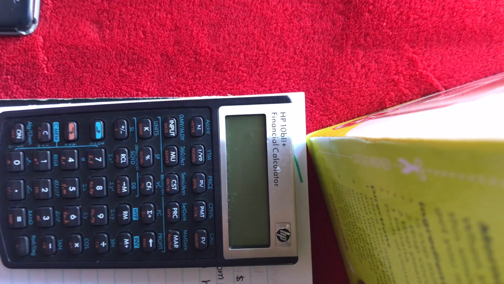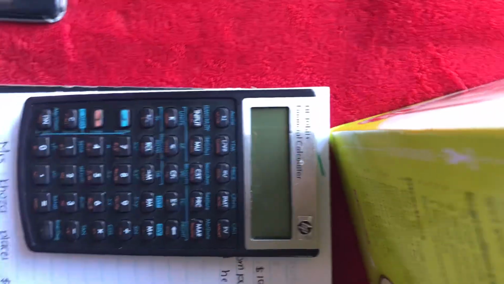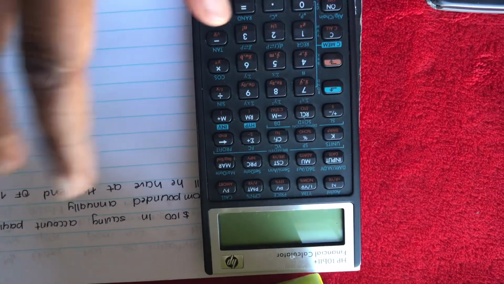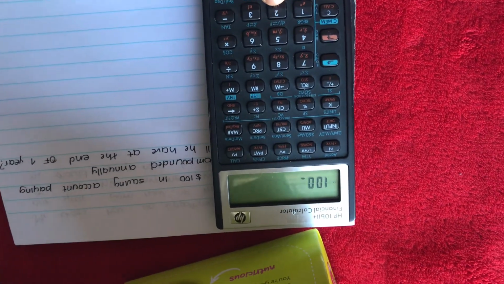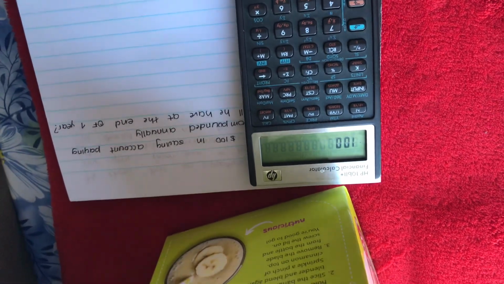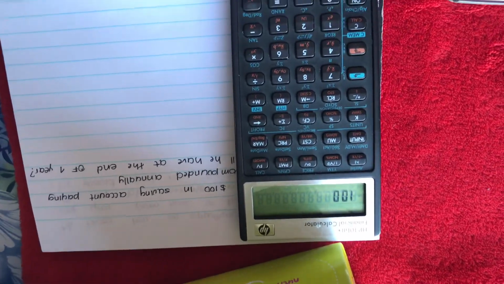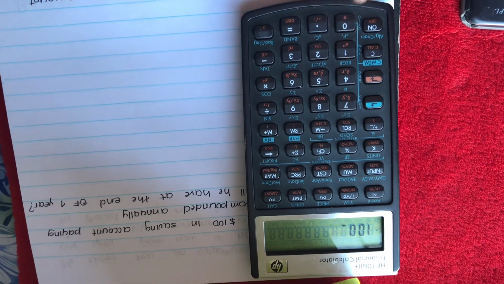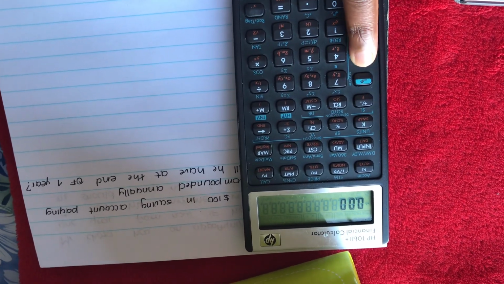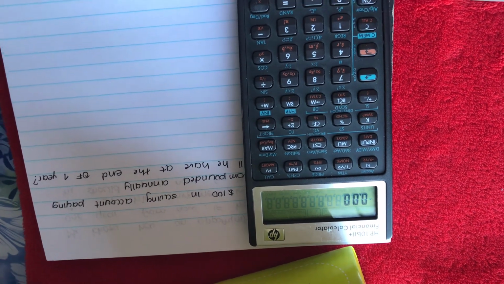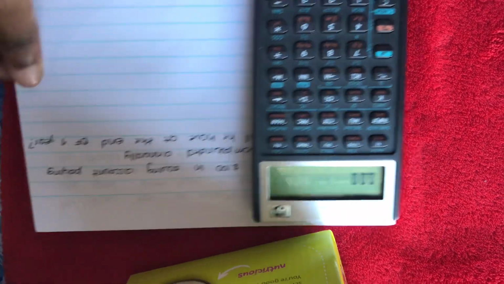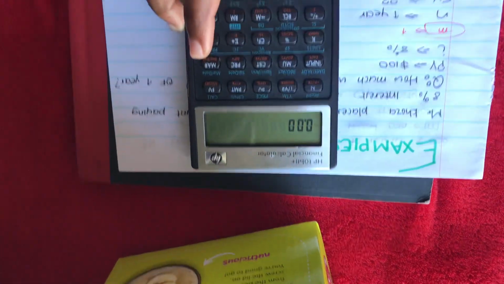So using our calculator, we're first going to make sure that our calculator is cleared. You see it's 100 Rand, but that's the amount that I inserted when I first used the calculator. So we're going to say orange shift, clear all. It's orange shift, clear all. That's it. So there's nothing in the calculator.